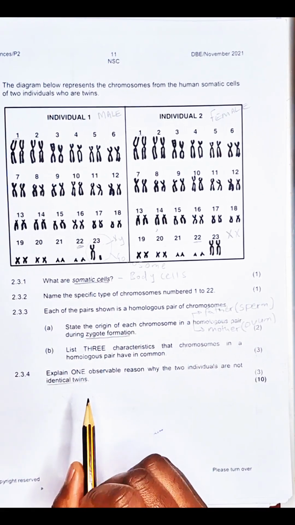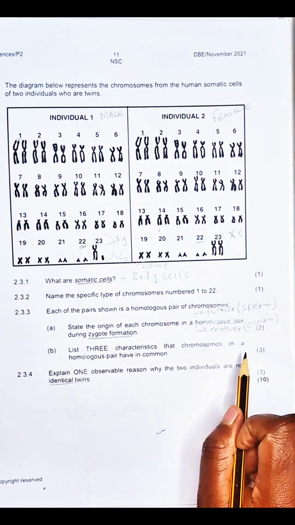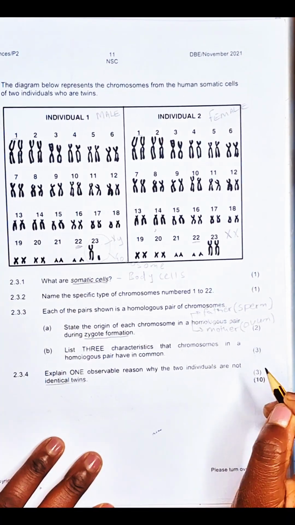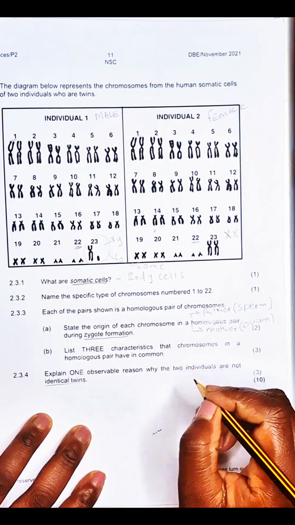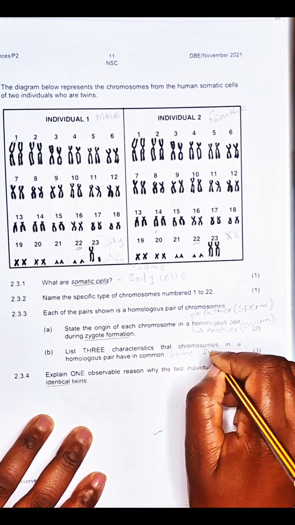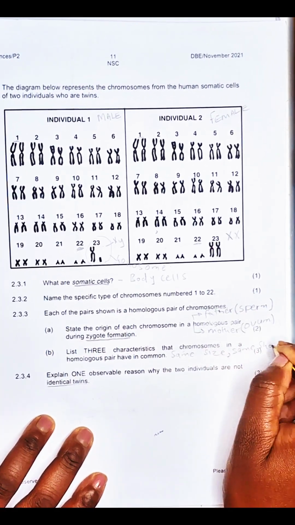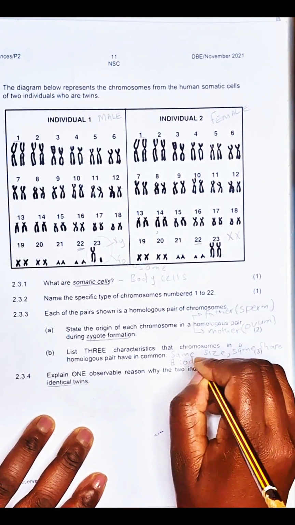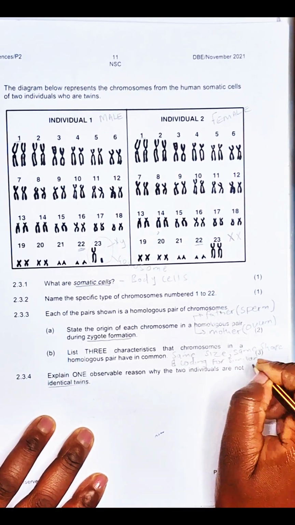And then number B says, list 3 characteristics that chromosomes in a homologous pair have in common. According to what we have learned, we know that homologous chromosomes are these type of chromosomes that have the same size, and they also have the same shape, and lastly they are also coding for similar characteristics.